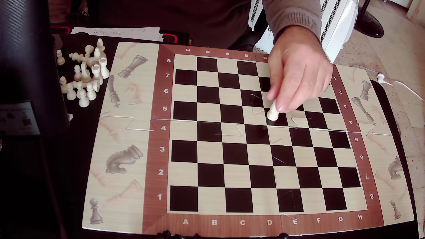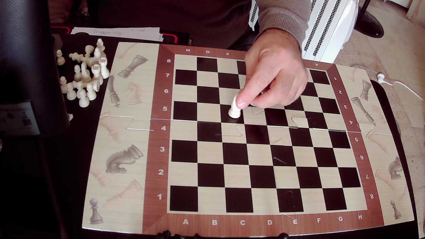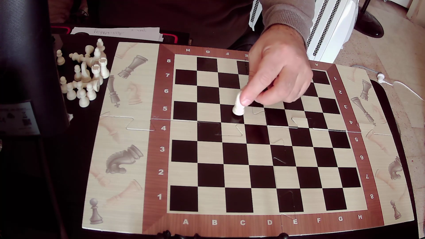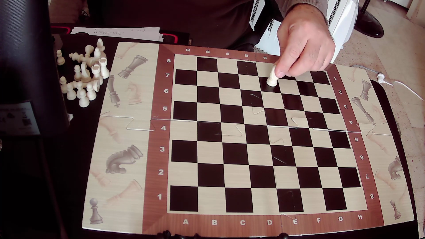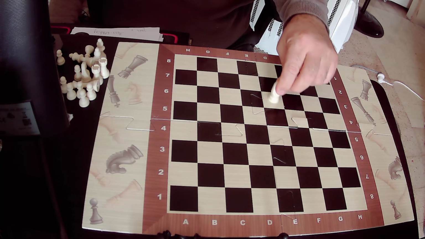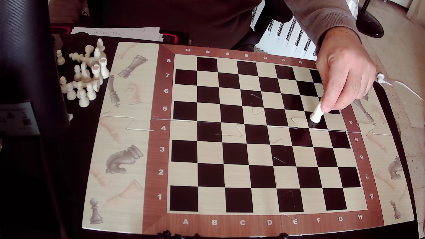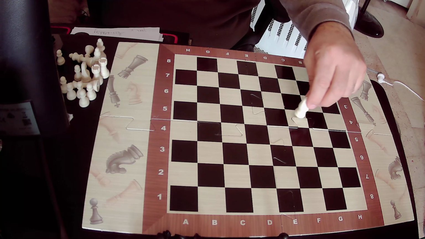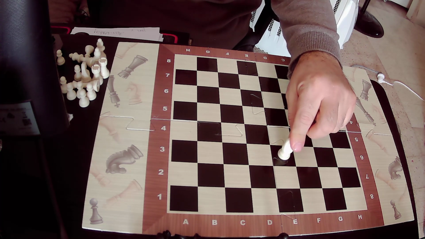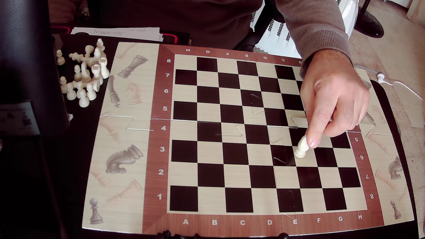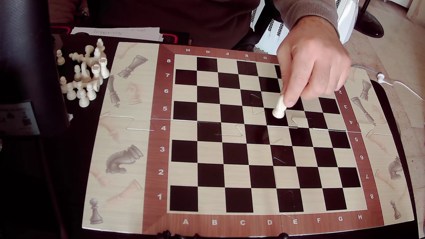So you will do 2 steps to the right side and then up, or 2 steps to the right side and down, or 2 steps down and then right, 2 steps down and then left, 2 steps left and then down 1 step, 2 steps left and then up 1 step, 2 steps up and then 1 step left, 2 steps up and 1 step right. Okay.